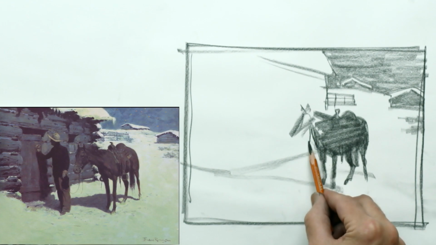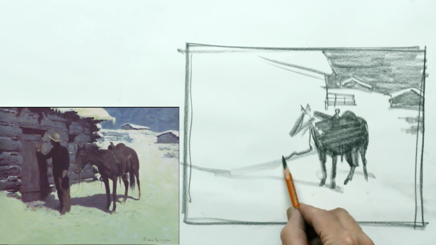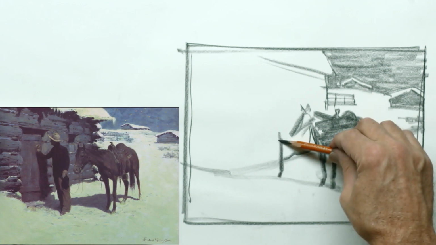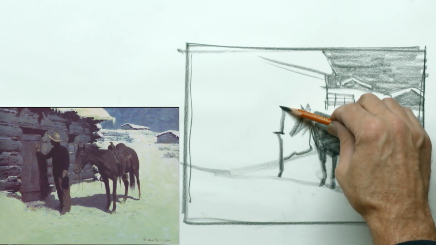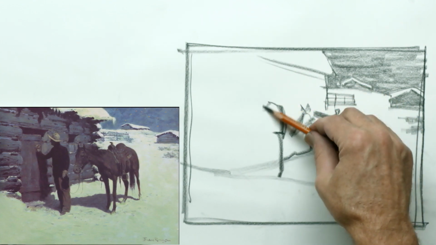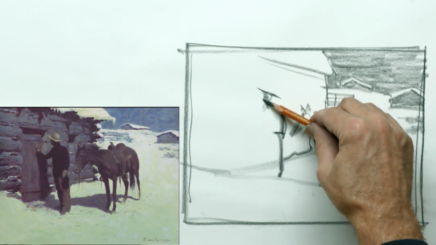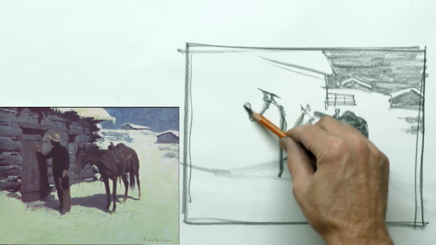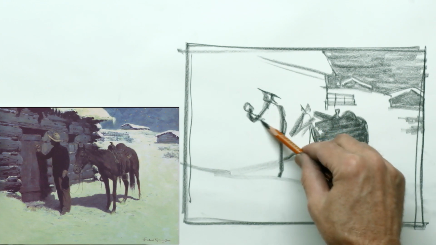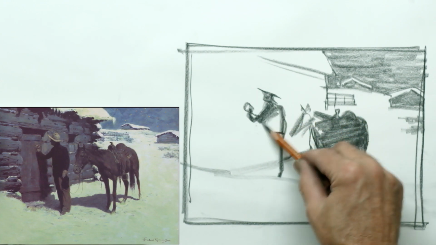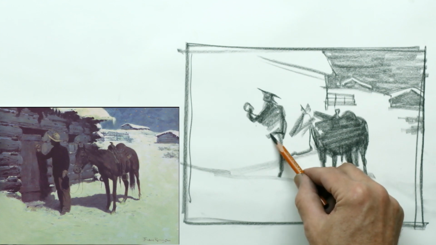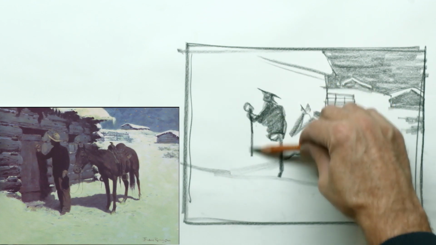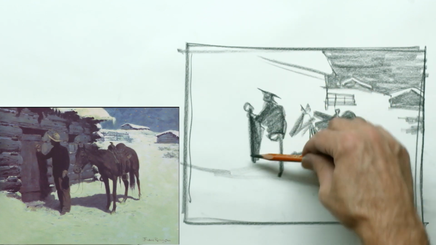This is all fading into this. And then the guy. And this shape coming down here.